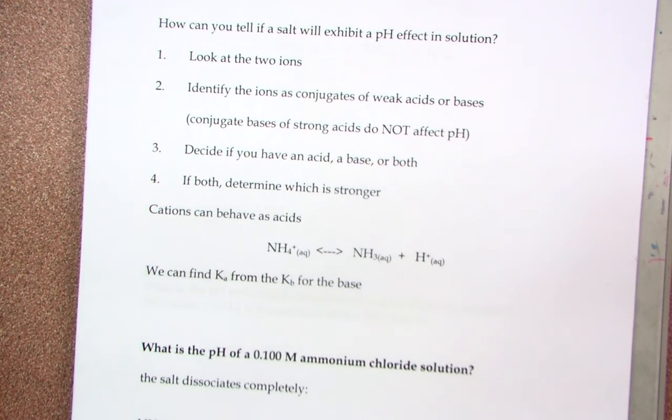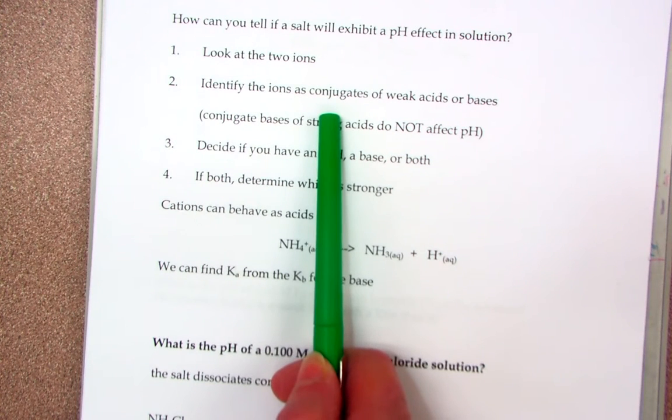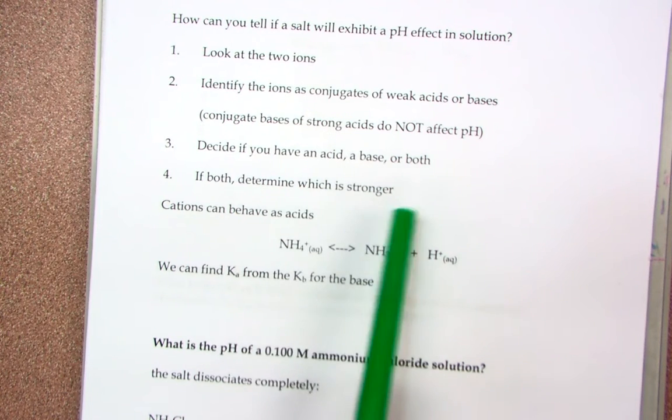The ions that make up the salts can be acidic ions or they can be basic ions, because they may be the conjugate acid of a weak base or the conjugate base of a weak acid. So, how can you tell if a salt is going to have a pH effect in solution? You look at the formula for the salt and you identify the ions. Are they conjugates of weak acids or bases?